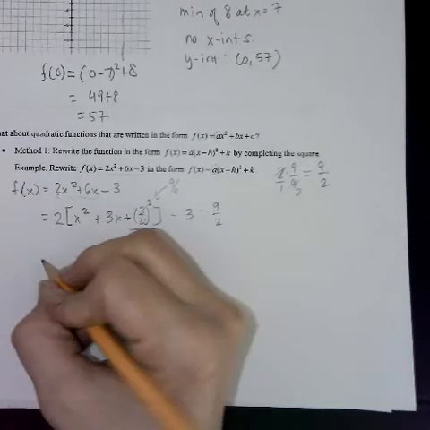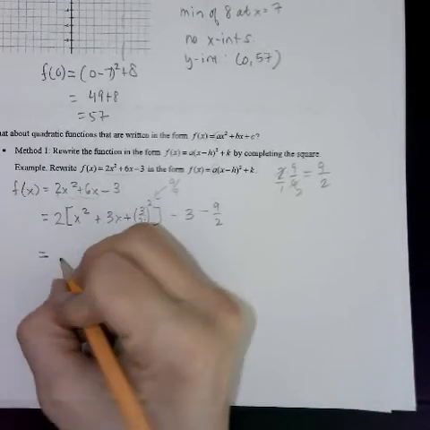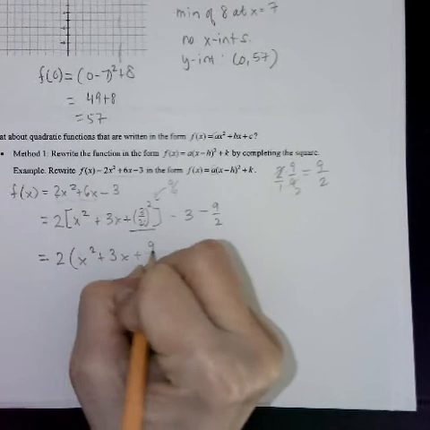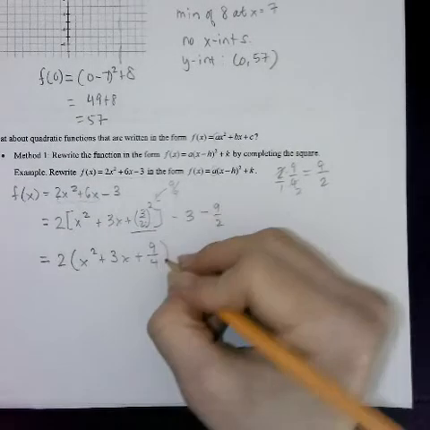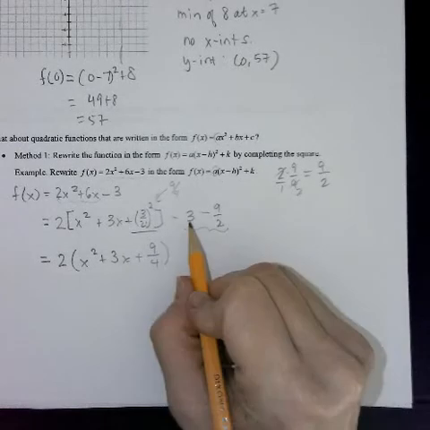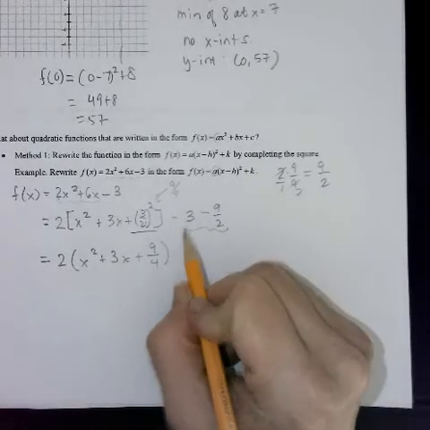So let me rewrite this as 9/4, and then these two things we're going to add, and we want to use fractions. So negative 3 is negative 6/2, and then we'll subtract 9/2.